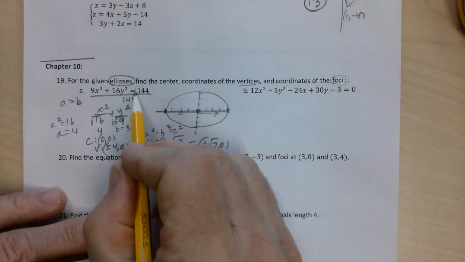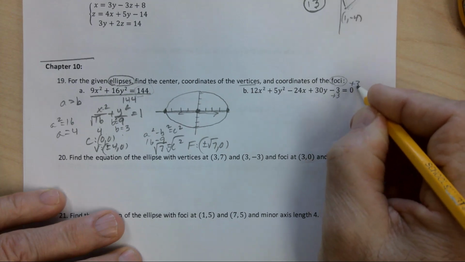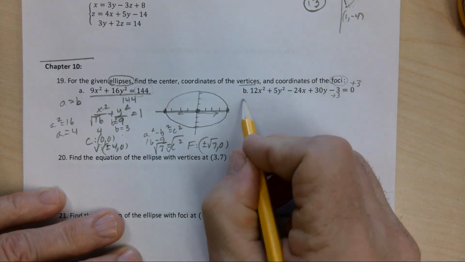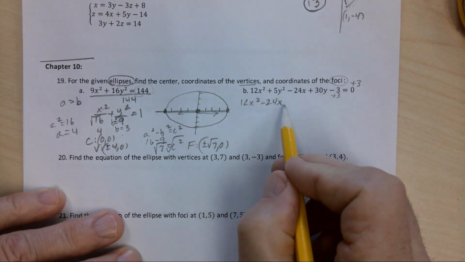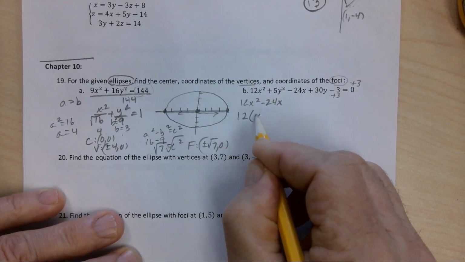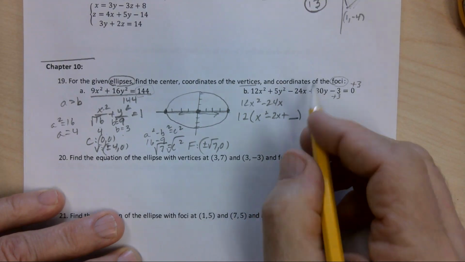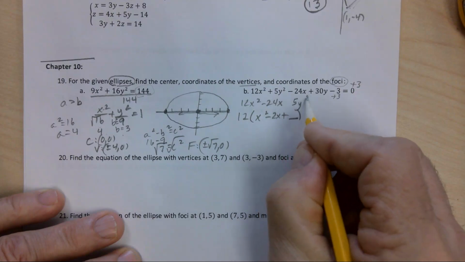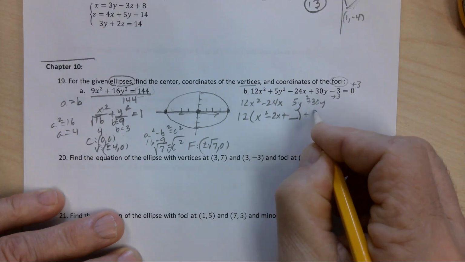So remember it equals 1, but we got to get our constant over to the other side for starters. I'm also going to collect my x's, and I can see in order to complete the square I'm going to have to take a 12 out. I'm going to do the same thing with my y's, so I get 5y squared plus 30y, so I take a 5 out.